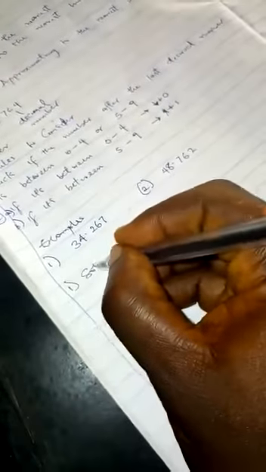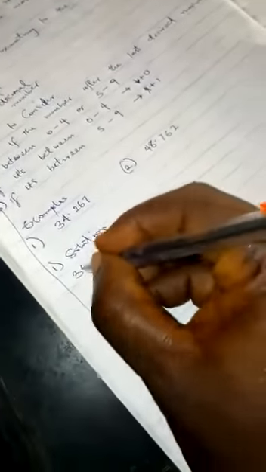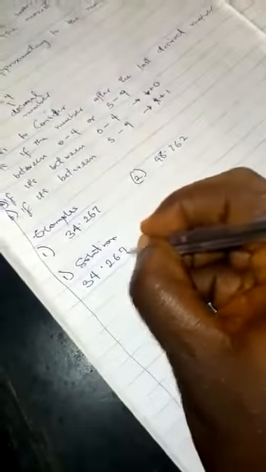Now, let's solve the first one. Number 1, solution. We have 34.267.